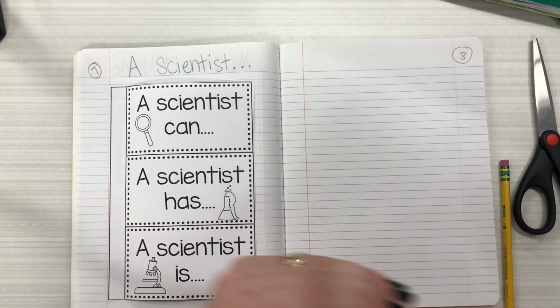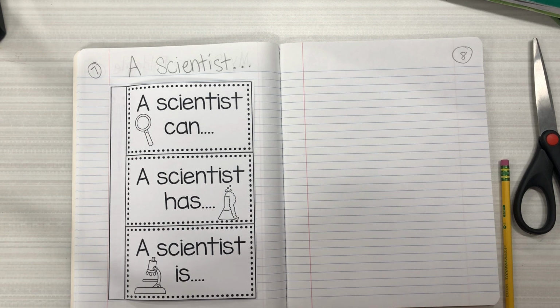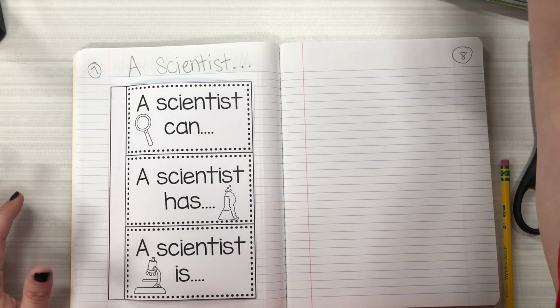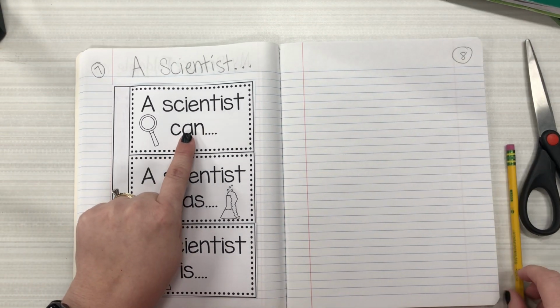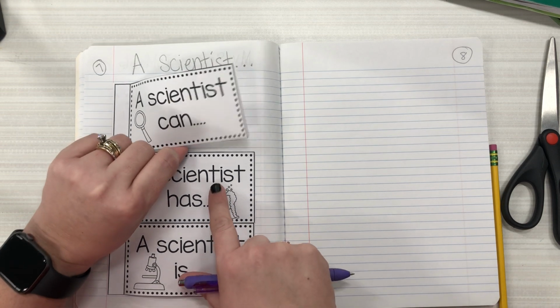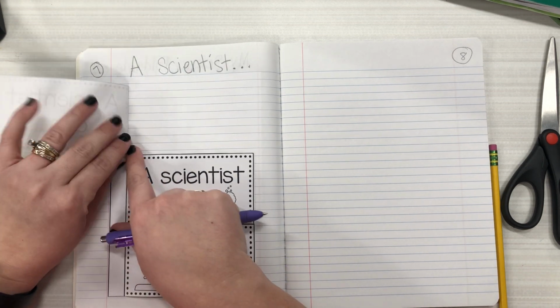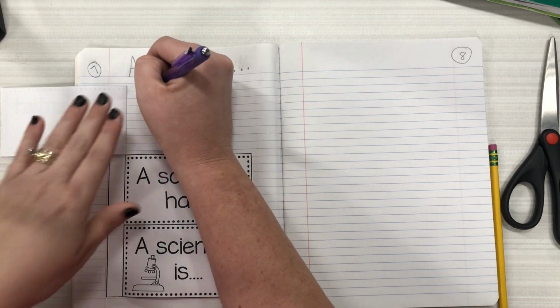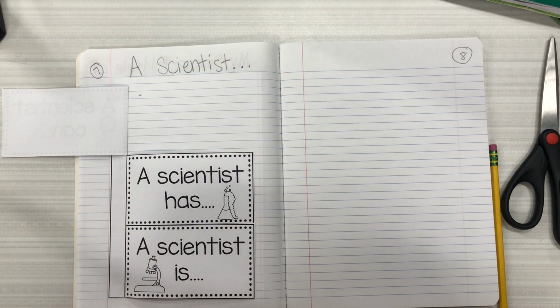So in science this year, we're going to be acting as a scientist. So we need to know, what does that mean? What is a scientist? So the first bit of information we're going to look at is, well, what can they do? So we're going to open up our top flap that says a scientist can, and we're going to list some of the traits that a scientist can have.